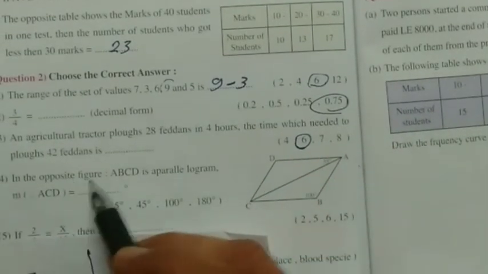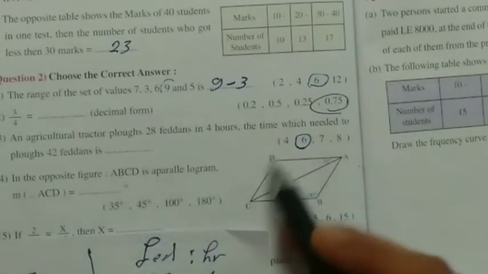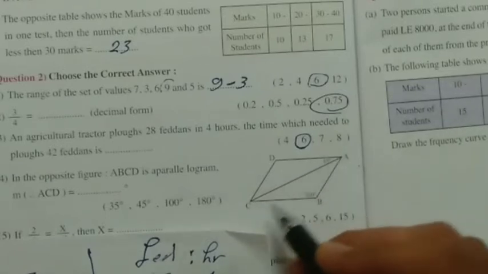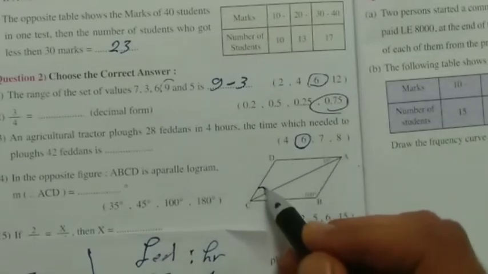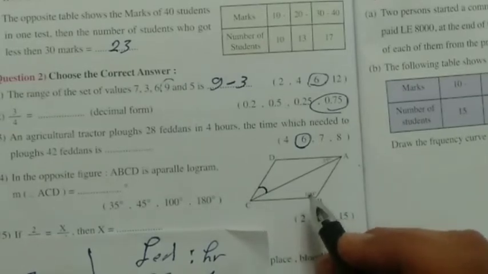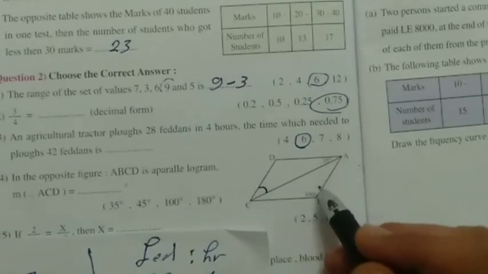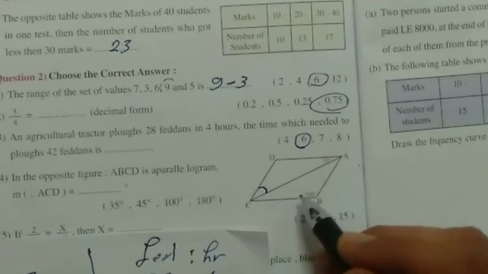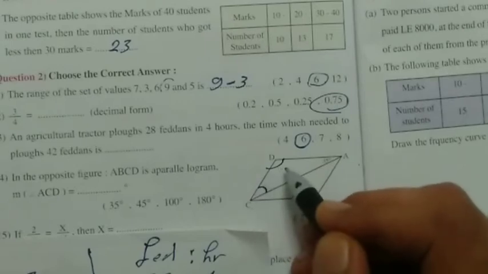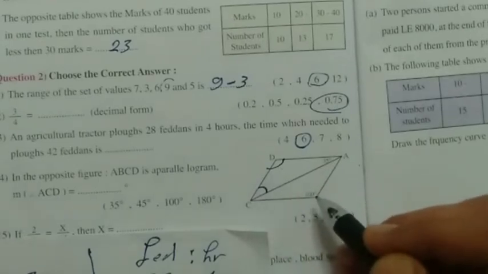In the opposite figure, ABCD is a parallelogram, so measure ACD equals what? From the properties of parallelogram, each two opposite angles are equal, so measure angle B equals measure angle D. Angle D equals 100.